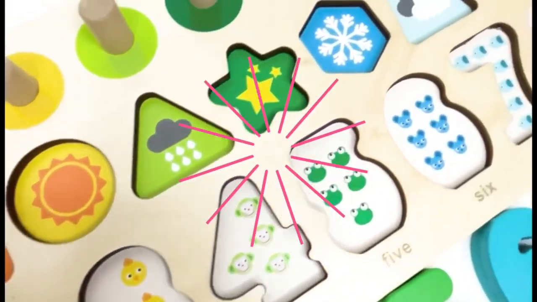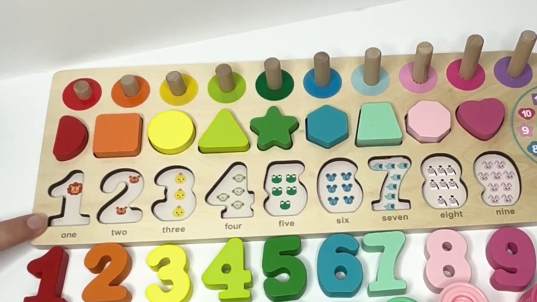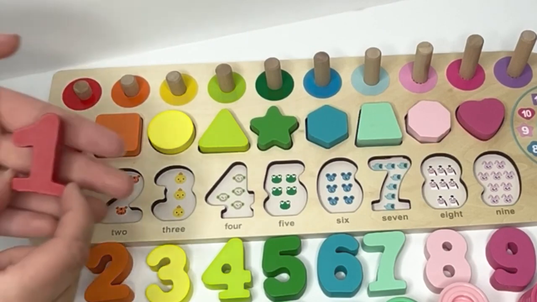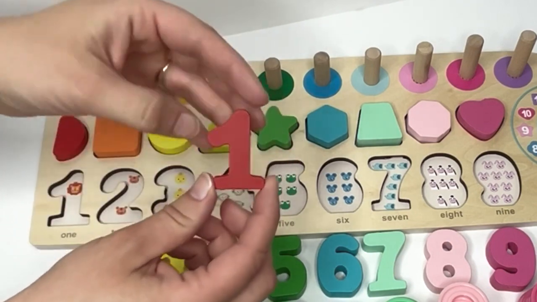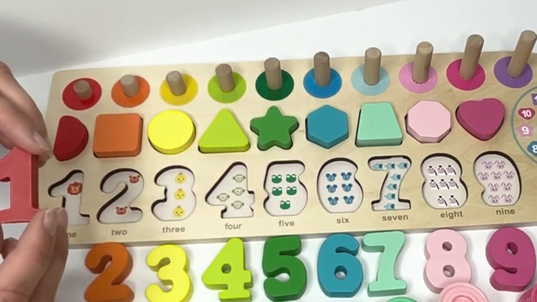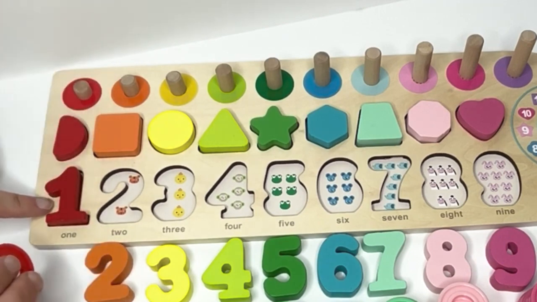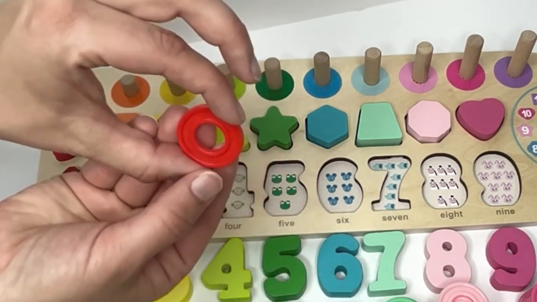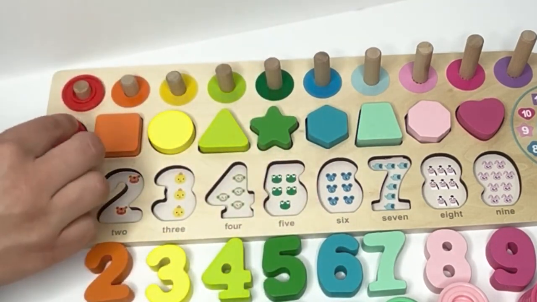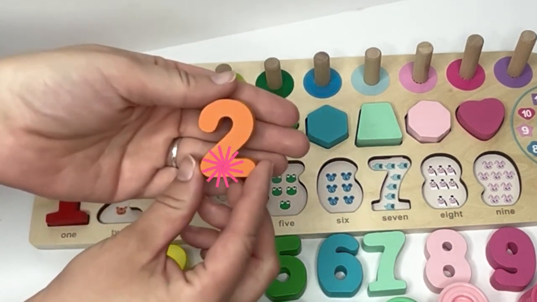Hi learners, can you help me do a puzzle? Look at this. This is our first number. Do you know what number this is? That's right, number 1. This is the number 1 and it goes right here. And to represent number 1, we have 1 red ring. 1. And what's next? Number 2.